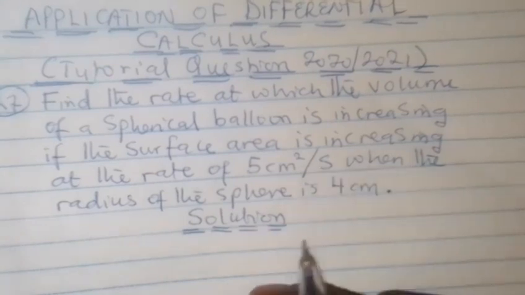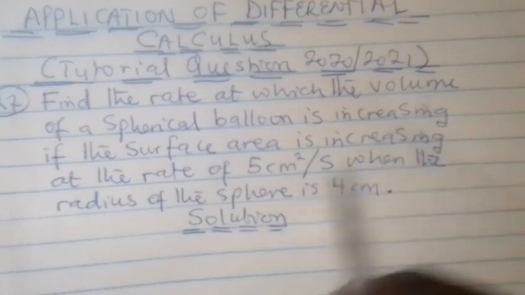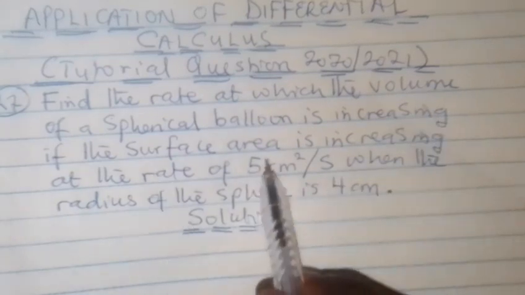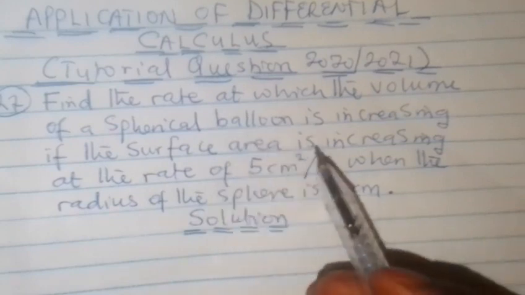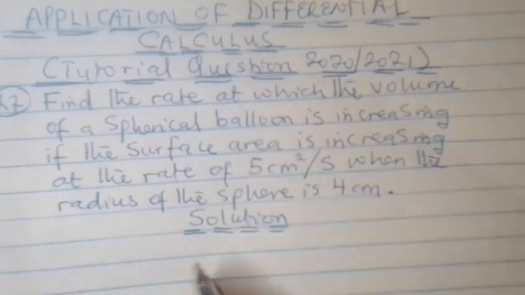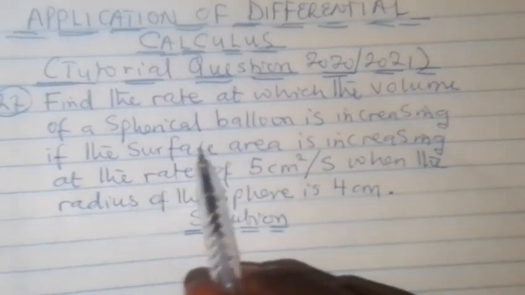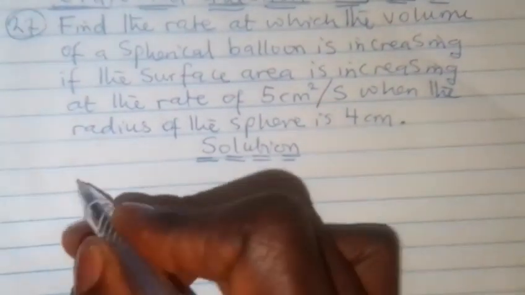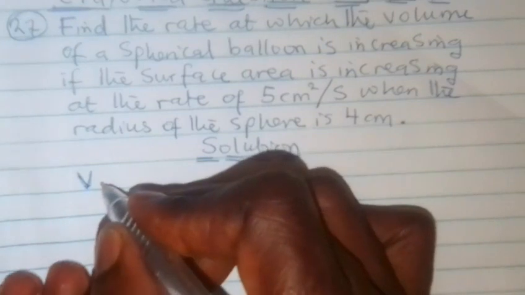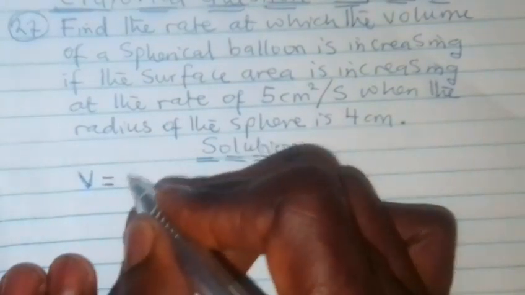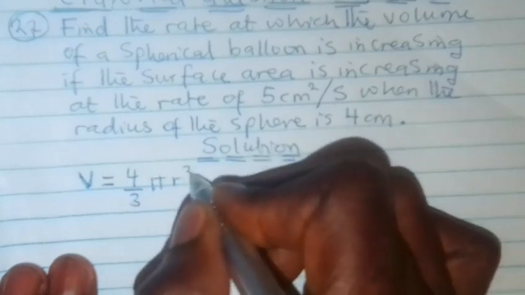Now, how do you approach this question? First thing to notice is that we are dealing with two parameters here, the volume and the surface area. And this is a case of rate of change. So how do we approach this question? The very first thing is to get the formula for the volume of the spherical balloon. Now we write the formula, we say V, which represents the volume for the sphere, as 4 upon 3 pi r cubed.